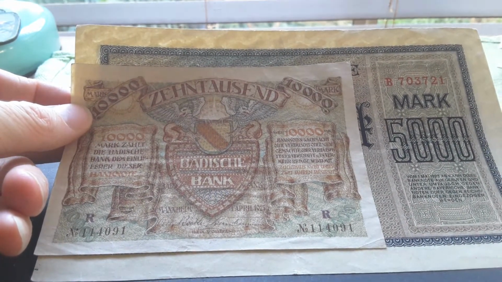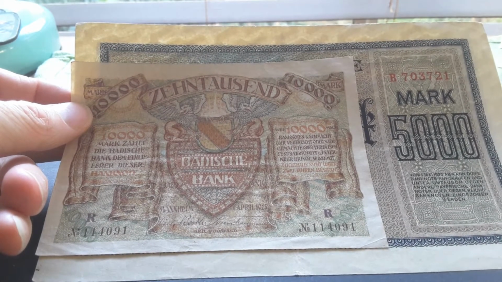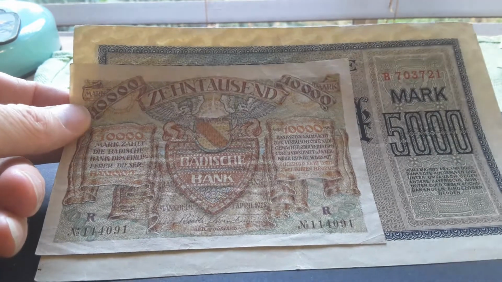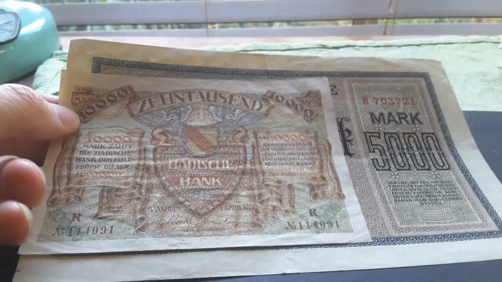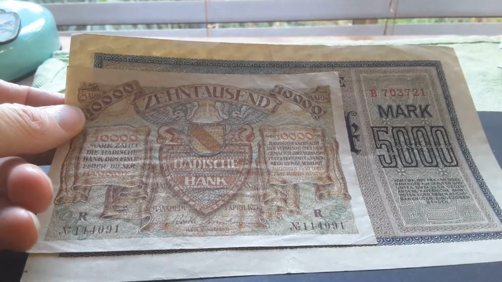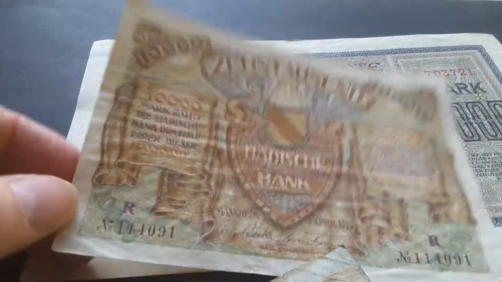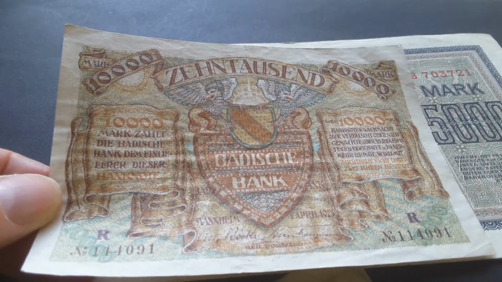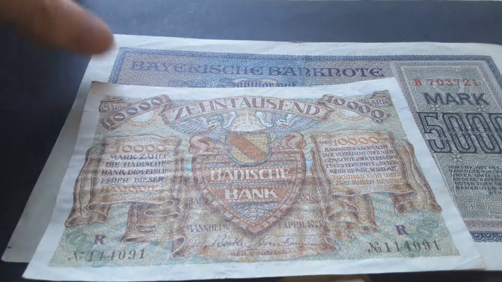And generally, before World War I, they actually issued banknotes in 50 and 100 marks. At this time, they issued all various denominations. And during the Reichsmark period, they issued 50 and 100 Reichsmarks and some other banknotes as well. So we have this colour banknote, Badische Bank, sorry, wrong one. This was issued in Mannheim.